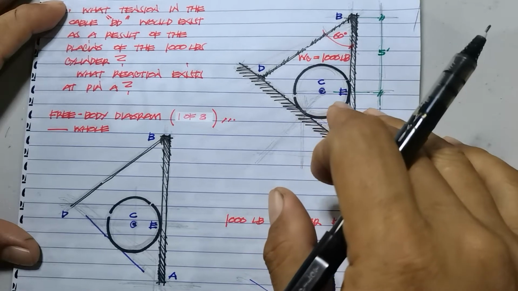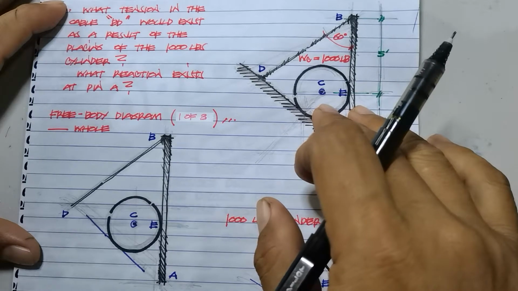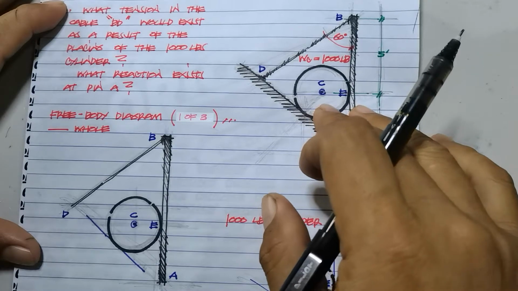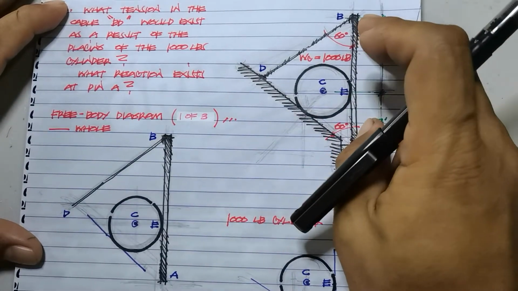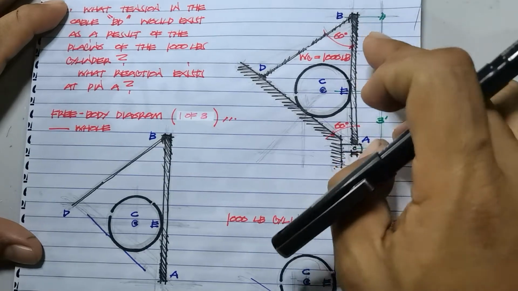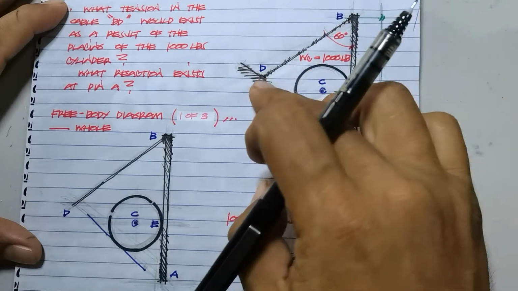But let's say for example, our problem is in the form of trusses. Then the free body diagram is more or less limited to one free body diagram. In this problem, we have bar AB and cable BD.